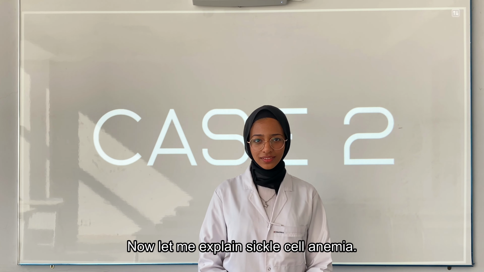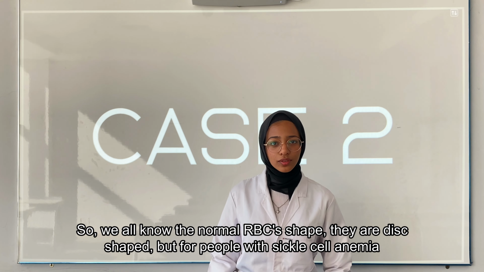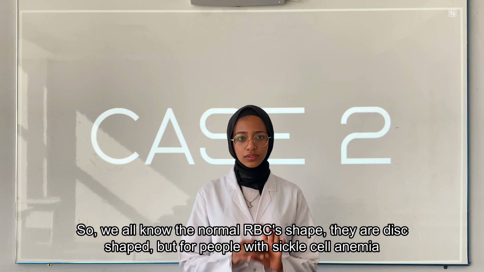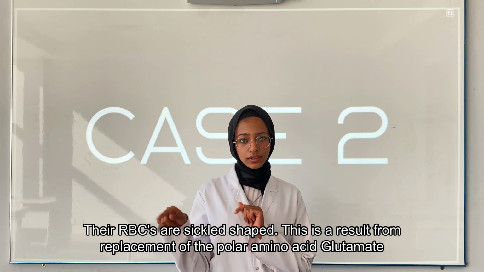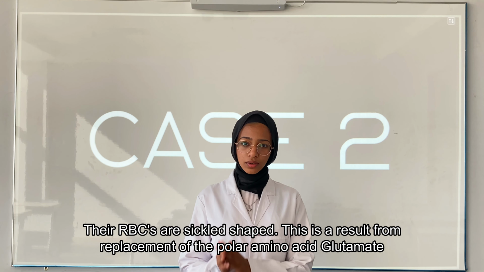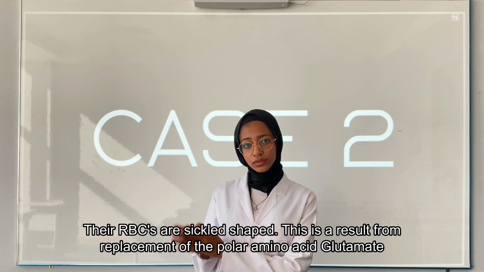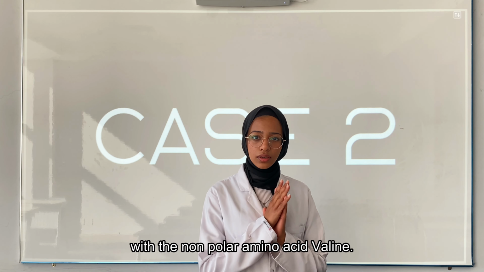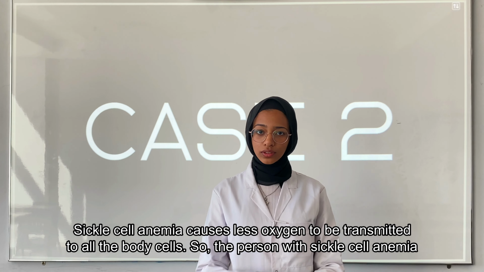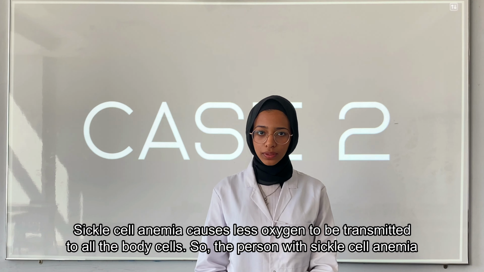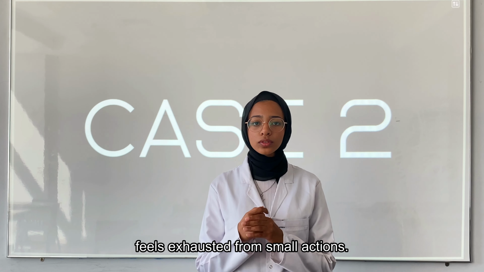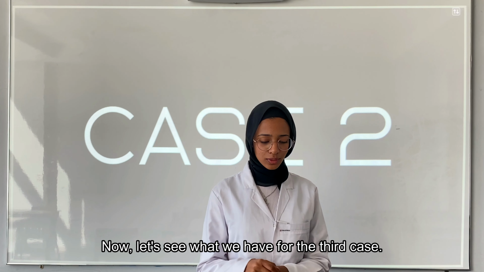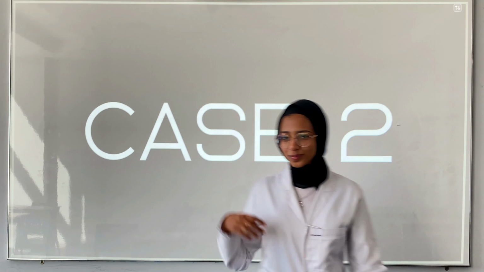Now let me explain sickle cell anemia. So we all know the normal RBCs shape, they are disc shaped. But for people with sickle cell anemia, their RBCs are sickle shaped. This results from the replacement of the polar amino acid glutamate with the non-polar amino acid valine. Sickle cell anemia causes less oxygen to be transmitted to all the body cells. So the person with sickle cell anemia feels exhausted from small actions. Now let's see what we have for the third case.